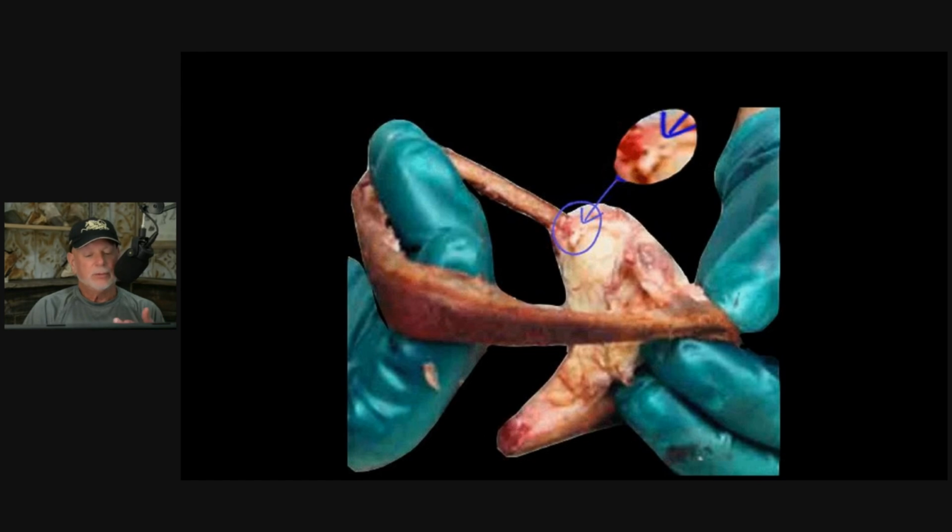Okay, so let me bring this back up again. Okay, so right back in that circle there, it has an attachment to cartilage, but I want you to note something. It's actually very vascular. Okay, cartilage is an avascular structure, but it actually has a plexus that runs through it.